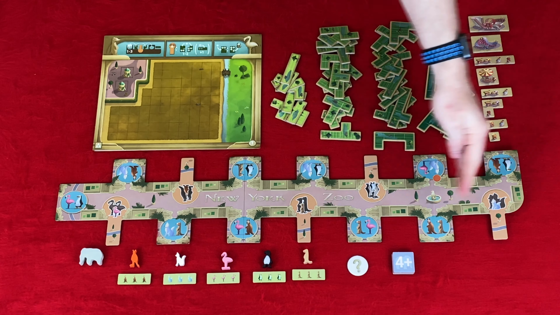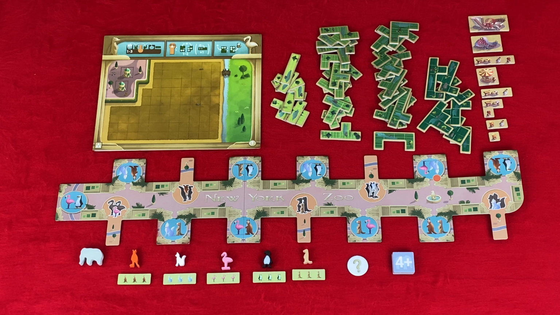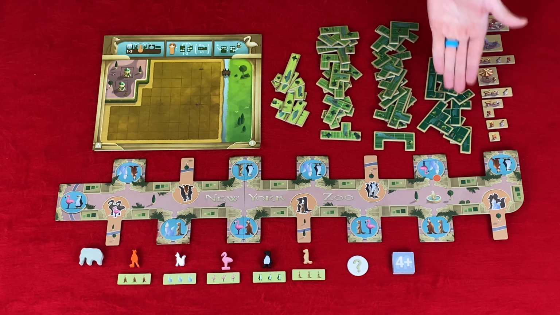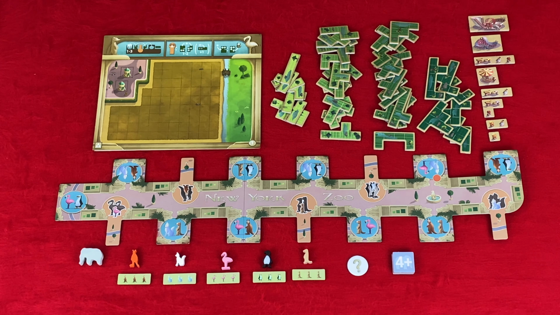Next, we have your action strip, enclosure tiles. These come in different shades of green. The lighter the shade, the less number of squares. So the lightest green has 4 squares, next is 5, then 6, and the darkest green is 7. Attraction tiles. These come from 1 to 8 squares.